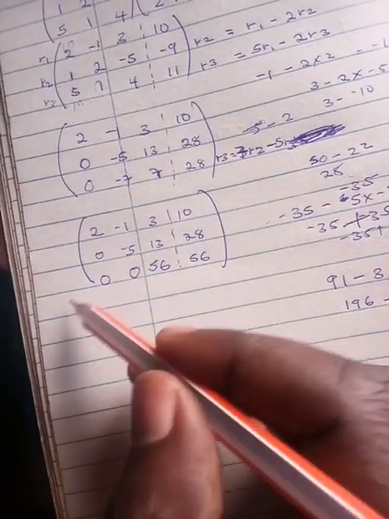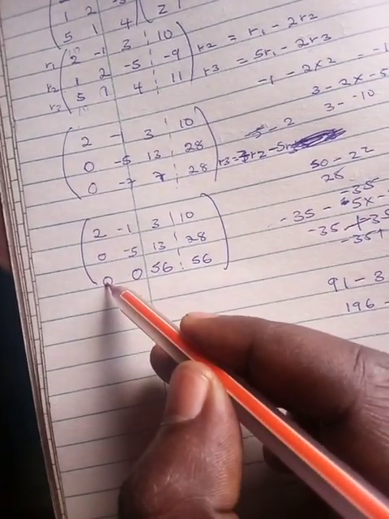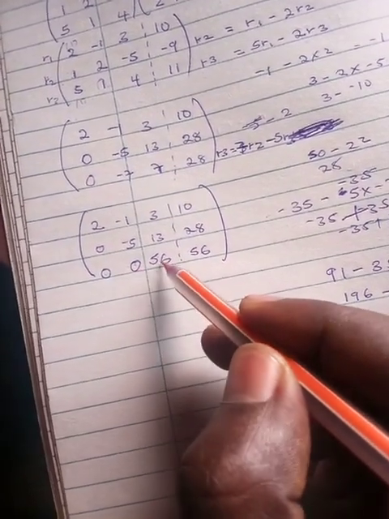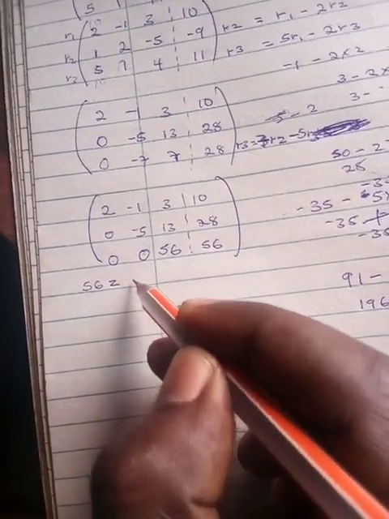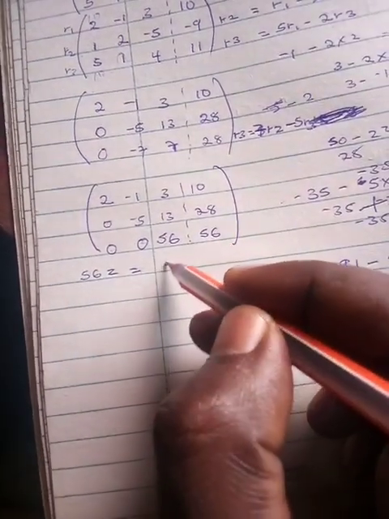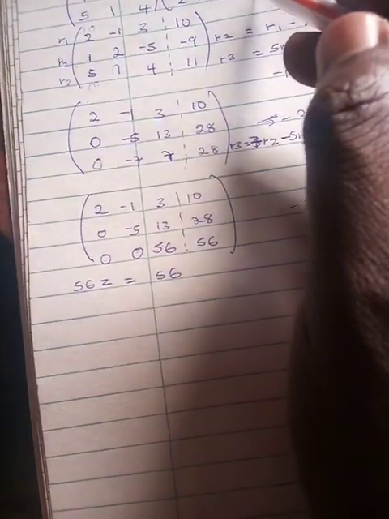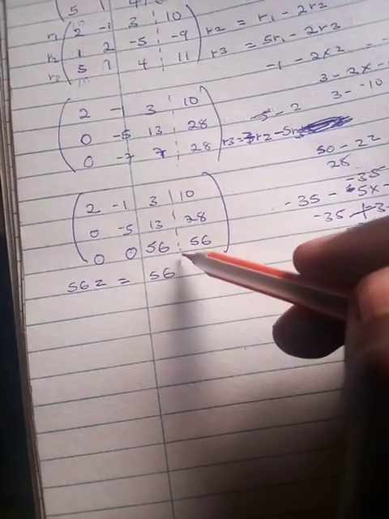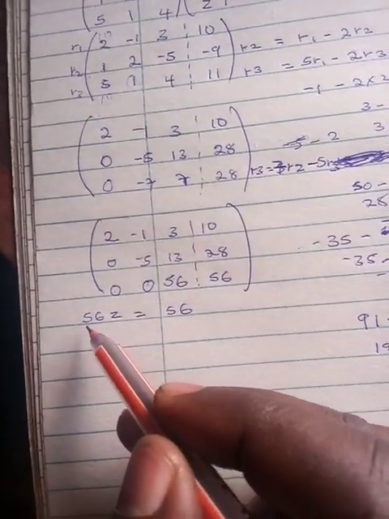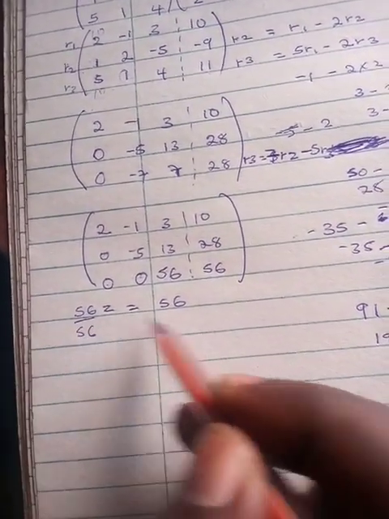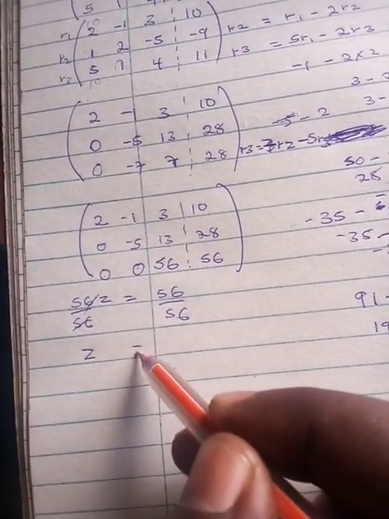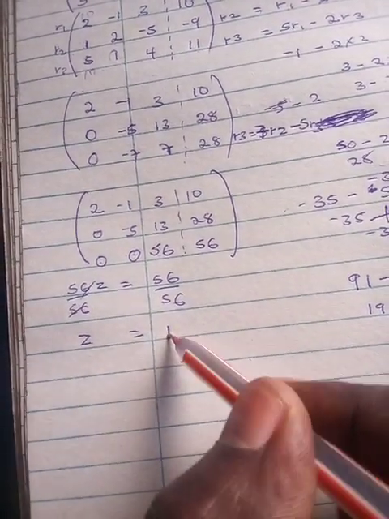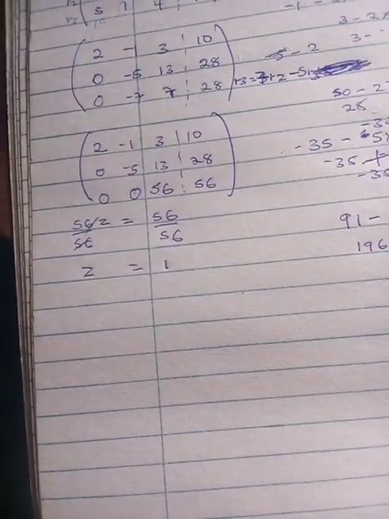Since we have zeros here, it means that at this point x is 0, y is 0, so we have z. So we shall have 56z equaling 56, which is the equivalent. Remember, we put this one here, the separator. To get the value of z, we divide by 56. This one goes. So you have z equaling 1. So the value of z here is 1.